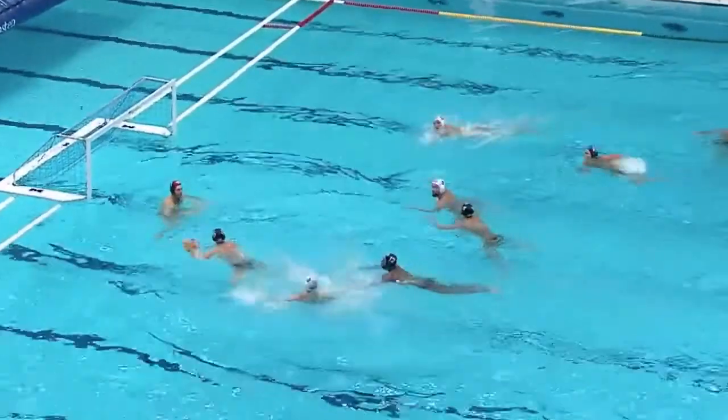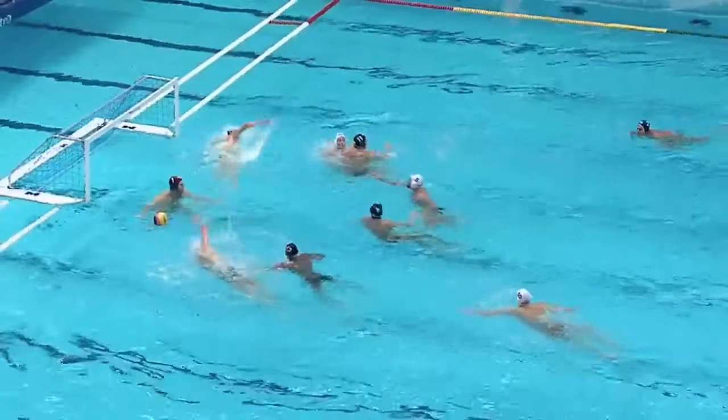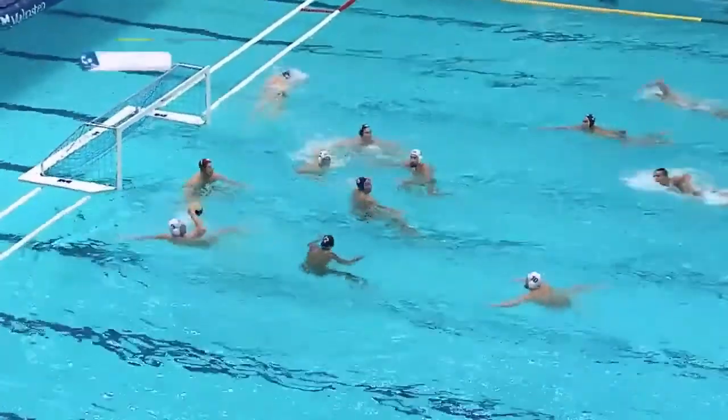Stevenson is going to get ejected, impeding. Hungarian player was inside water on that drive, got the ball. Stevenson's ejected.